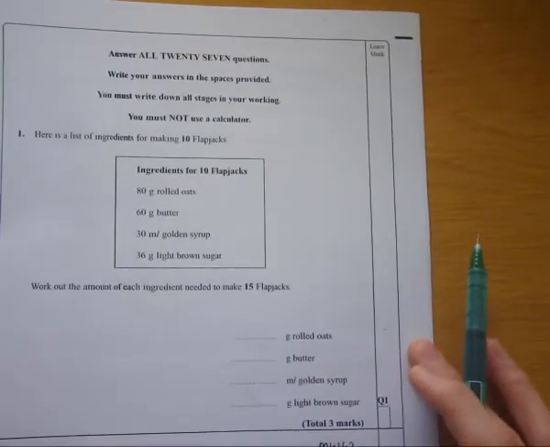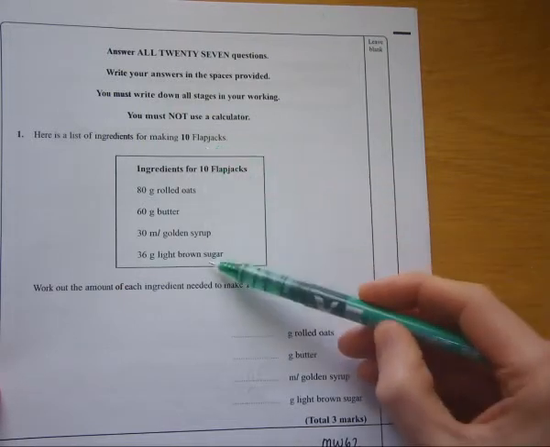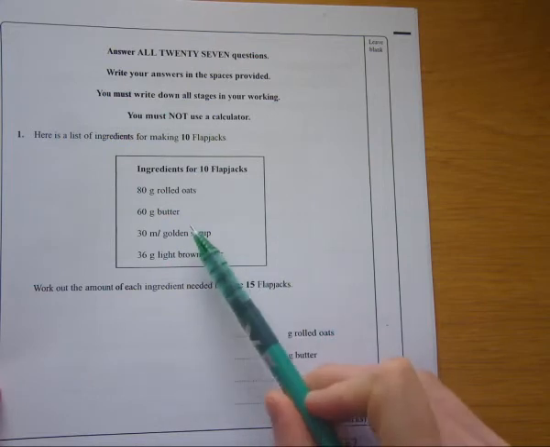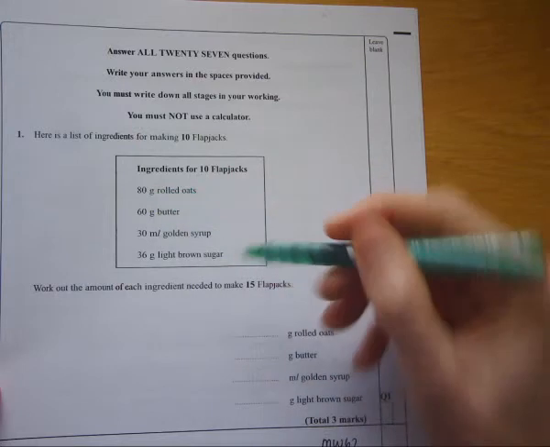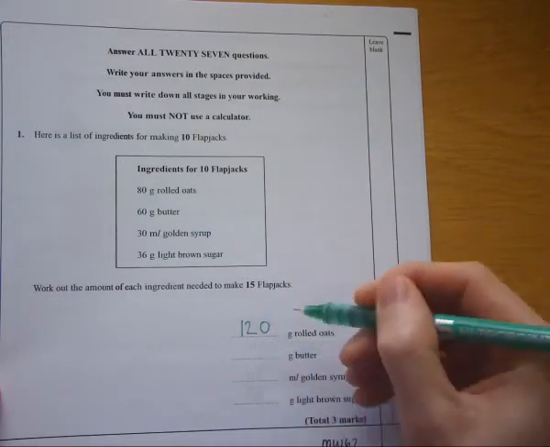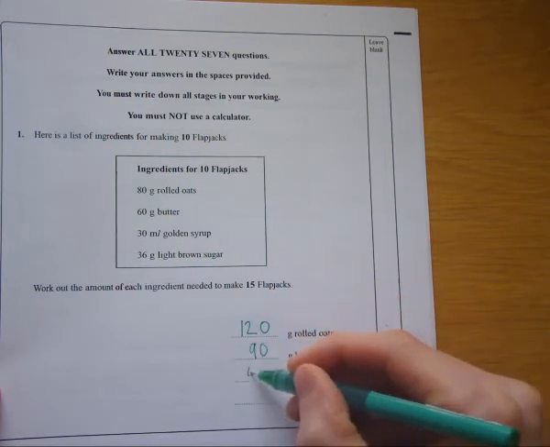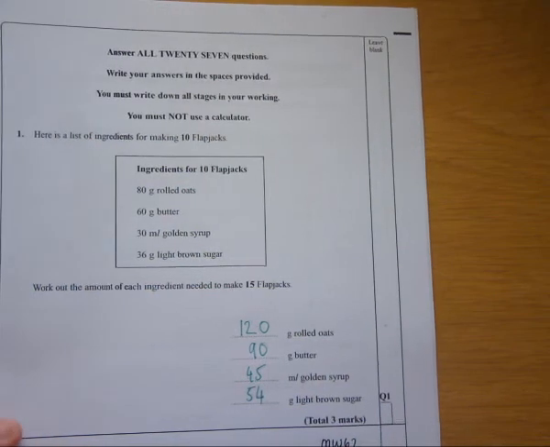So, question 1. List of ingredients for 10 flapjacks given there, work out the amount you need for 15. Well, 15 is just half as much again as 10. So all we're doing in this case is adding on half as much again. So 80 will become 120. Half of 80 is 40. Add that on to the 80, gives you 120. And so on for each of those. There's your answers.